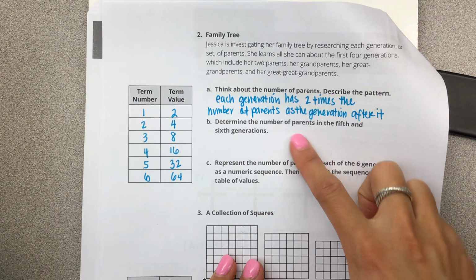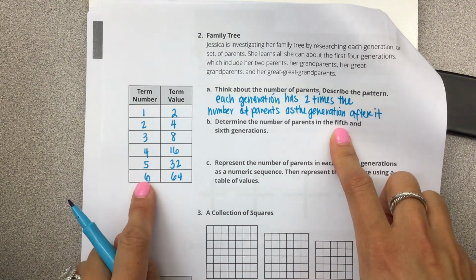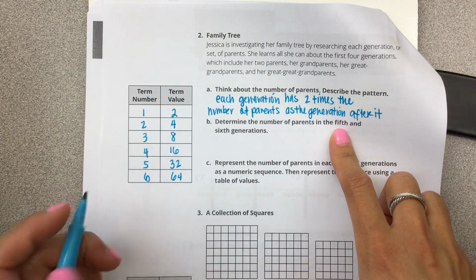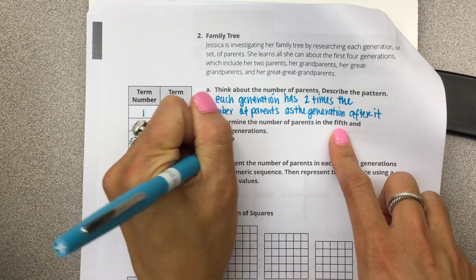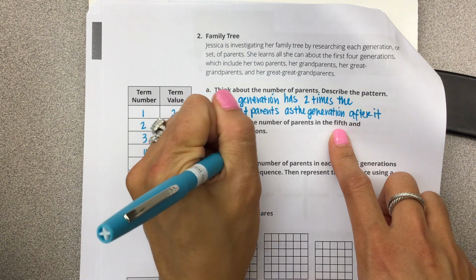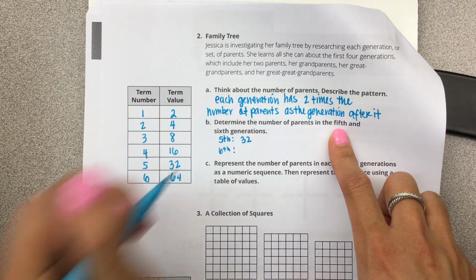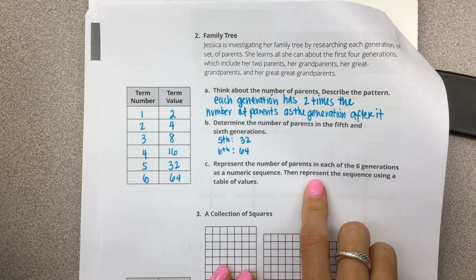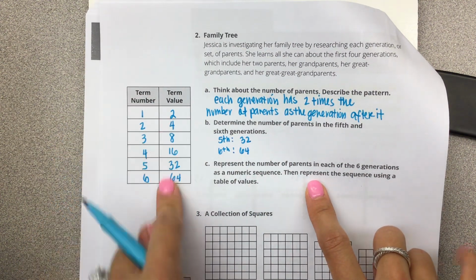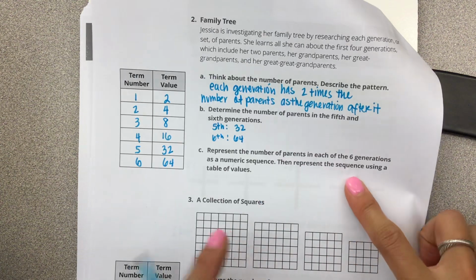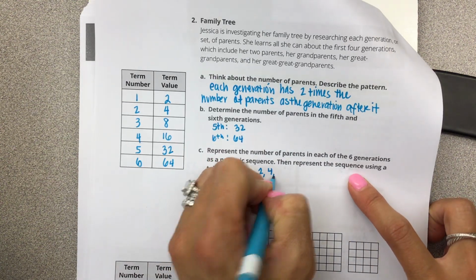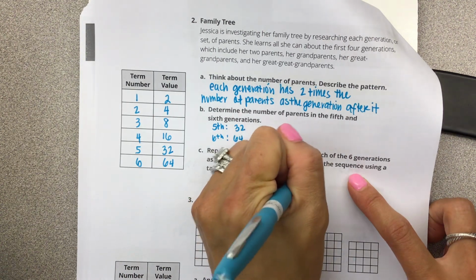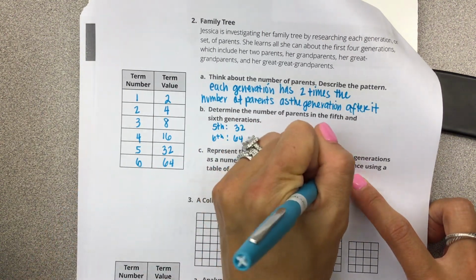So to determine the number of parents in the 5th and 6th generation, the 5th generation had 32, and the 6th had 64. To represent it as a numeric sequence, you're not writing the term number, you're going to write the term value. And we're going to write the first 6. So we're going to write 2, 4, 8, 16, 32, 64.